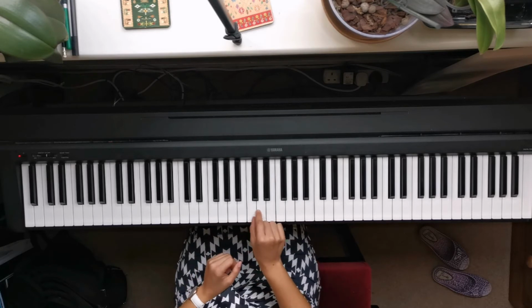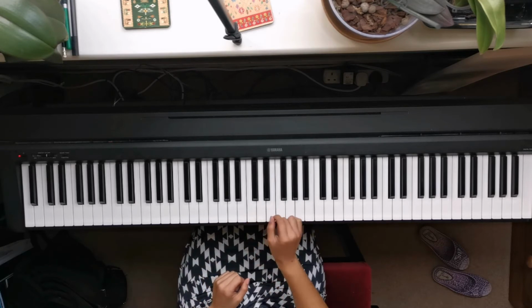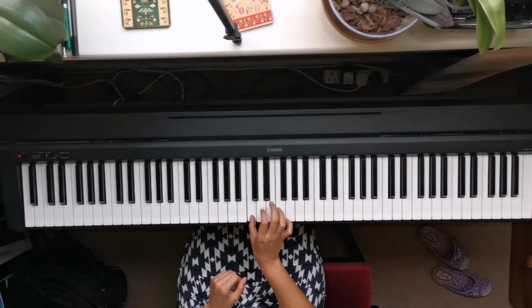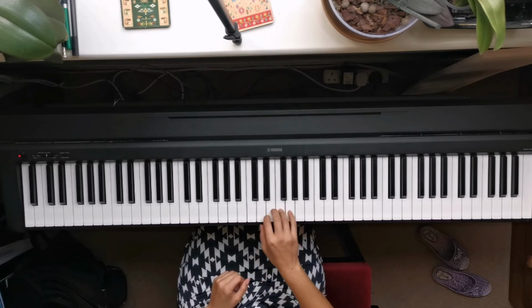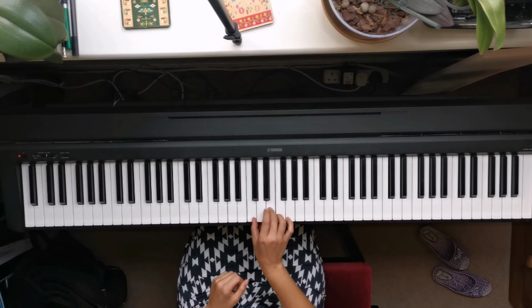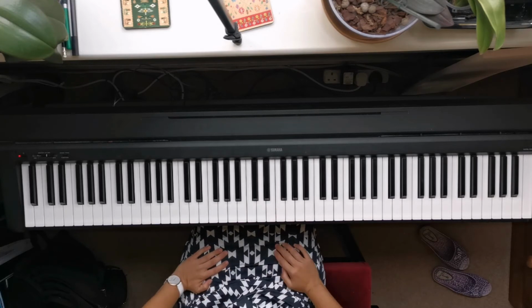So you see they're just going from one to the other, so I'm sliding through with the help of these two notes.